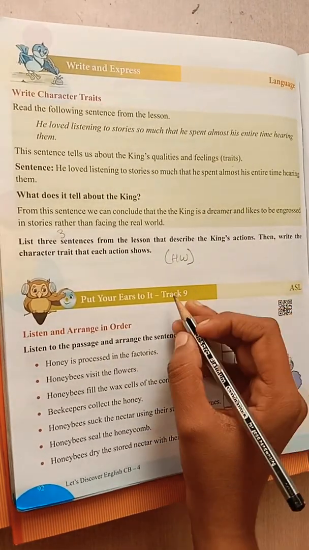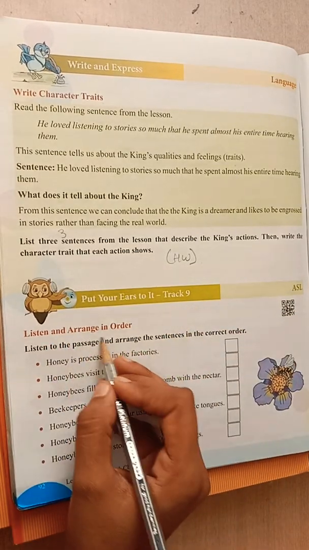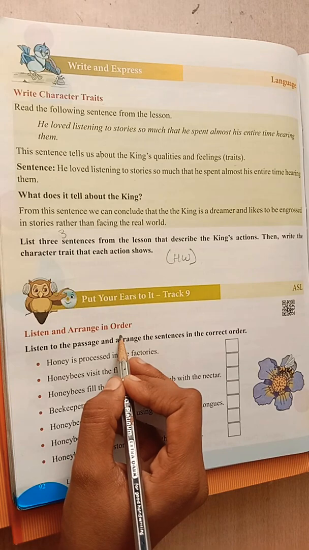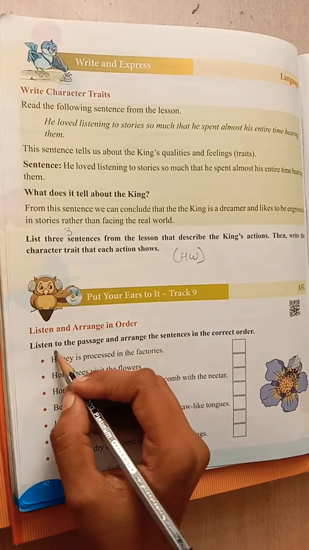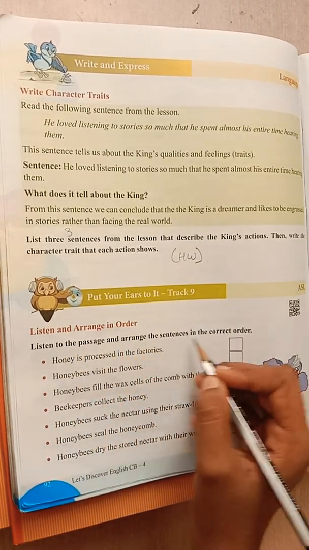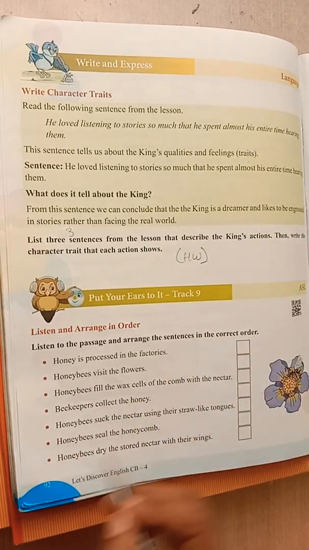Now come to the next. Put your ears to it. Track number 9. Listen and arrange in order. So students, as usual, I will read a passage for you. You have to put them into the correct order. Listen to the passage and arrange the sentences in the correct order. Okay, very firstly, we will read out this thing.